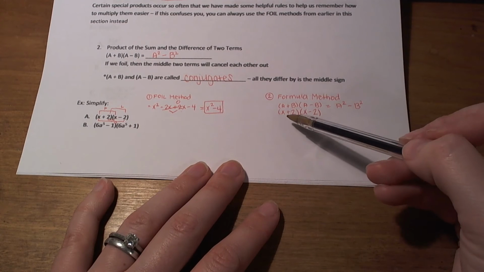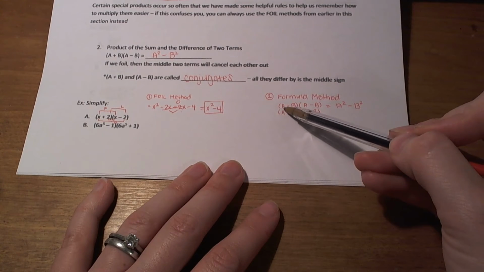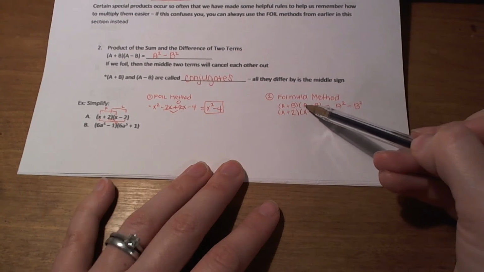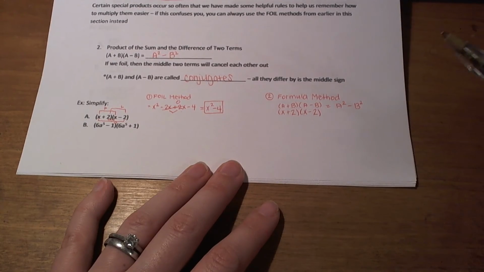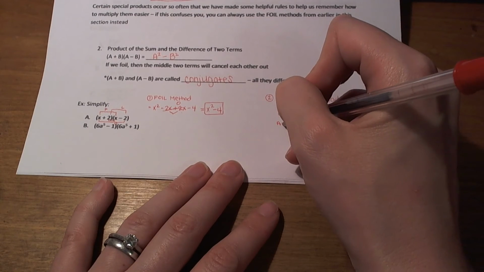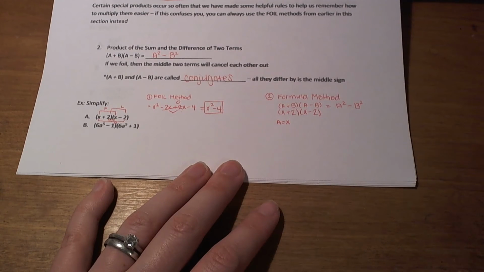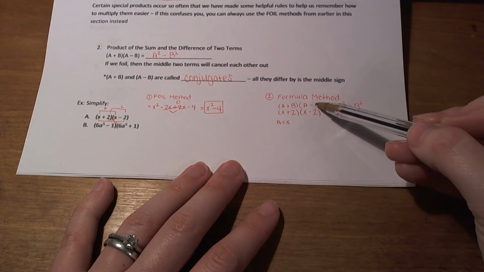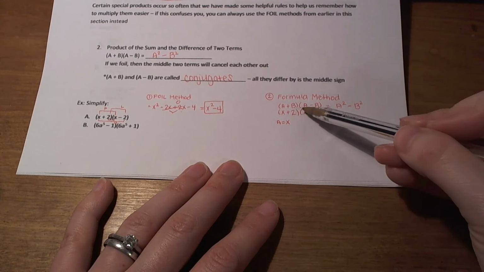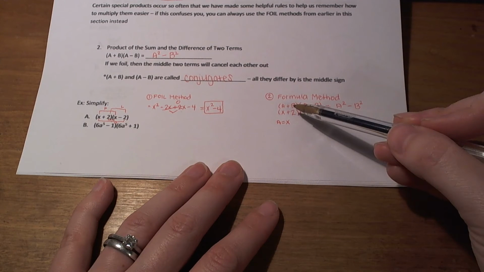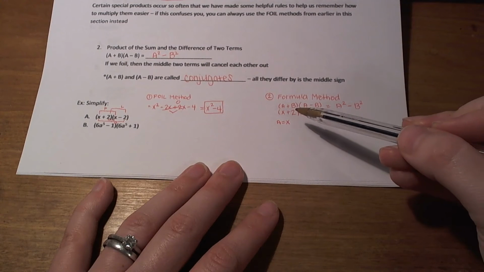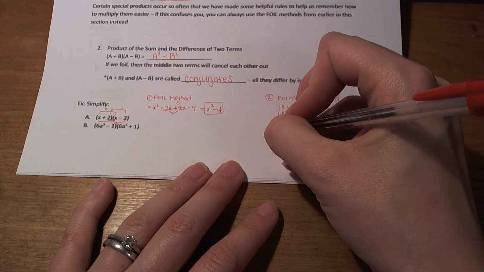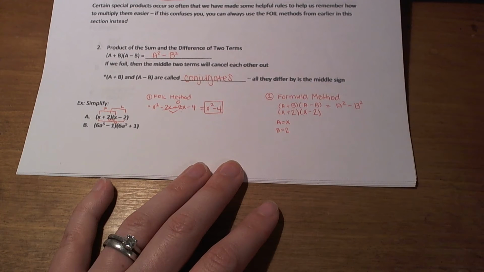So what we have to recognize is that a represents the x in this particular case. They're in the first position of these two binomials. So a is x here. And that b represents 2 in this case. They're in the second positions in these two binomials. Notice we do not include the signs because they are already in the formula. So b is 2 in this case.